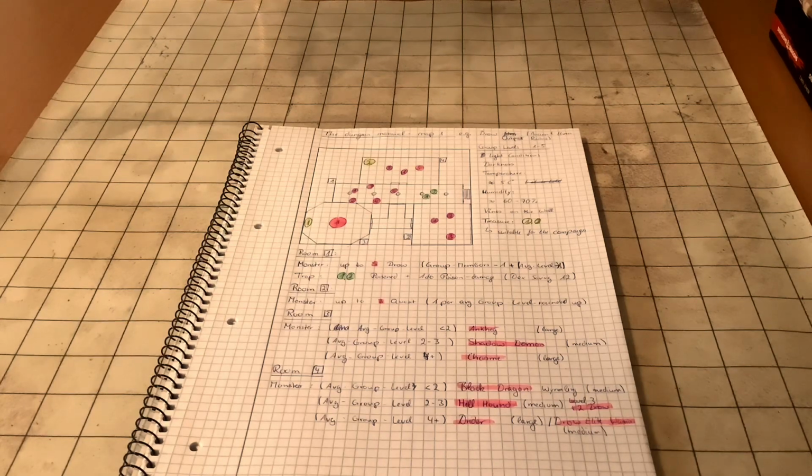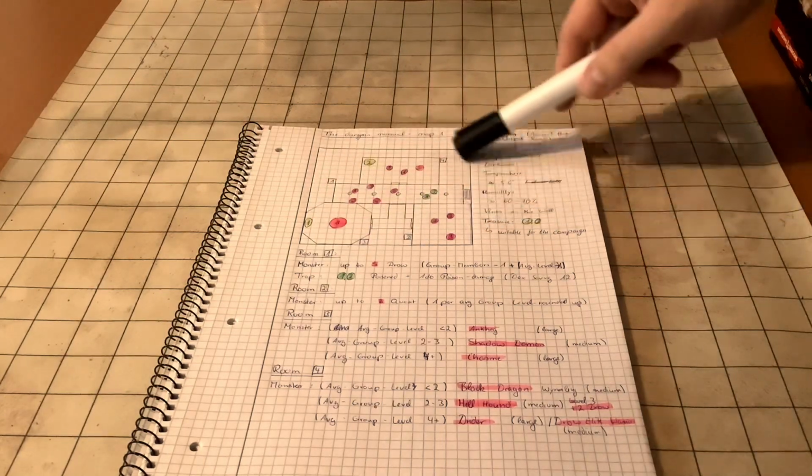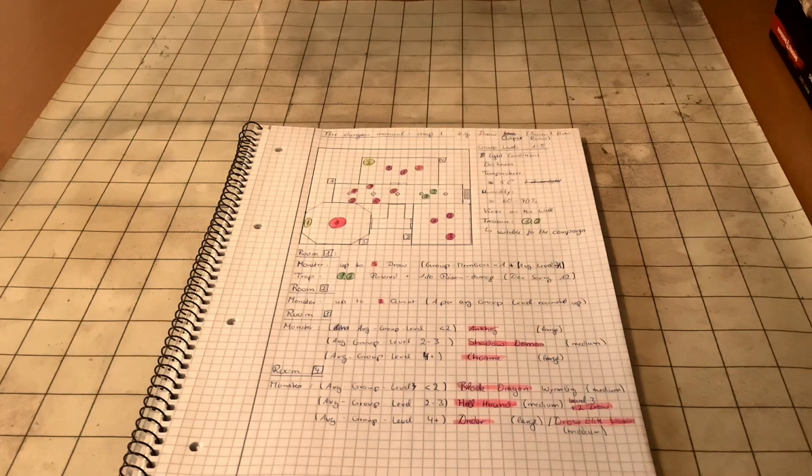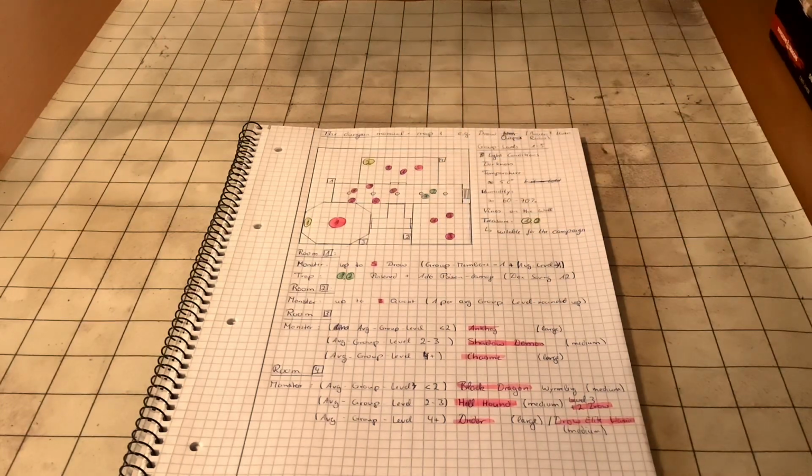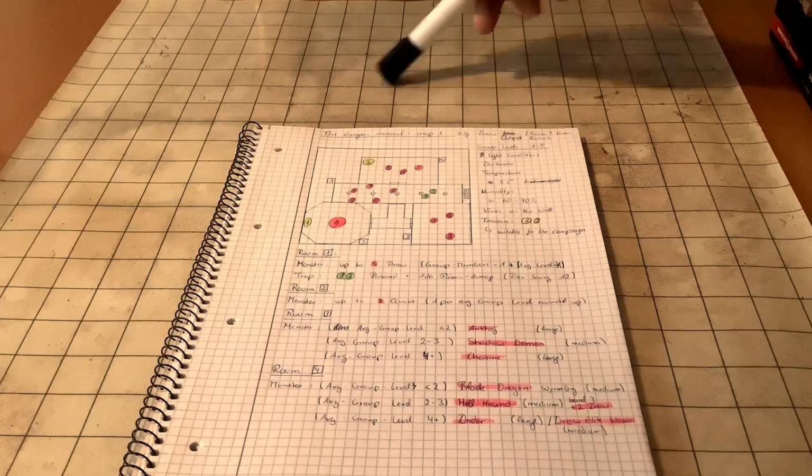I'm your host Rene, and today I will explain how I do my notes for a map I've drawn. If you can remember, we've drawn this map in the last video, and that's the first part of my notes. I draw a small map of my drawn map on this map sheet.